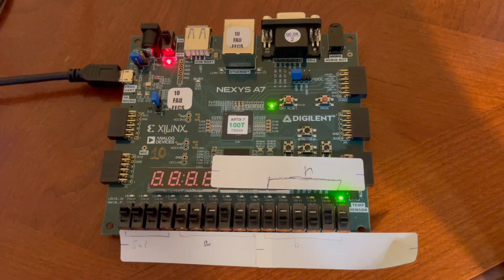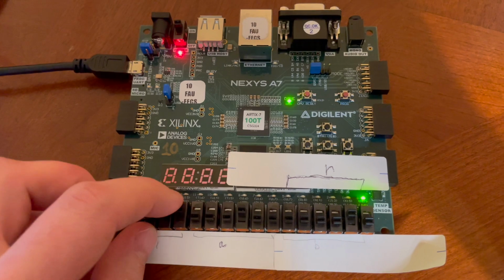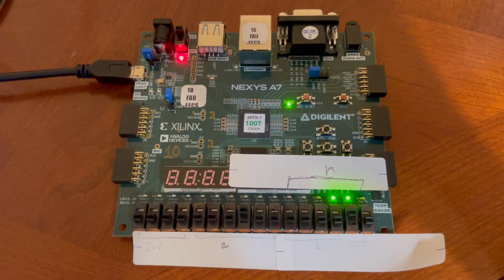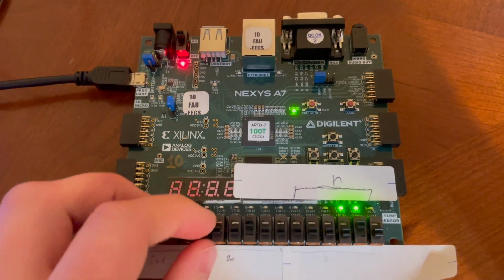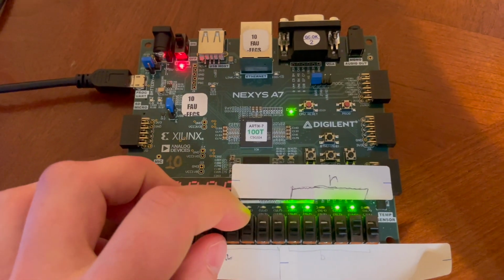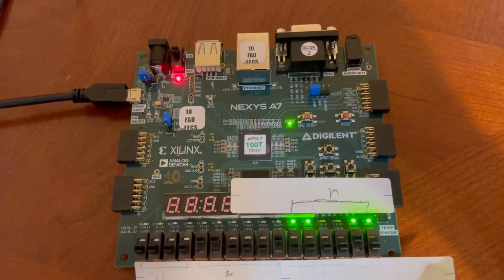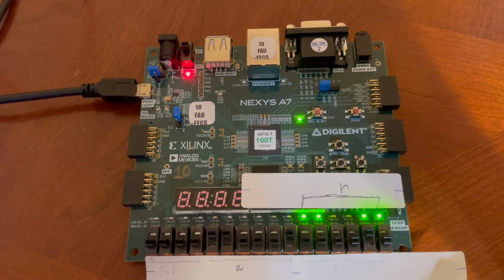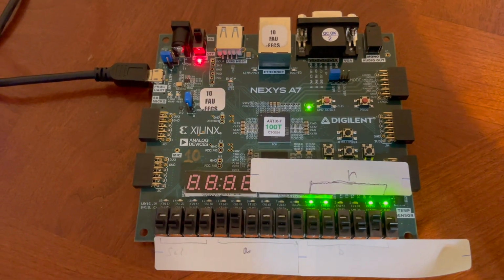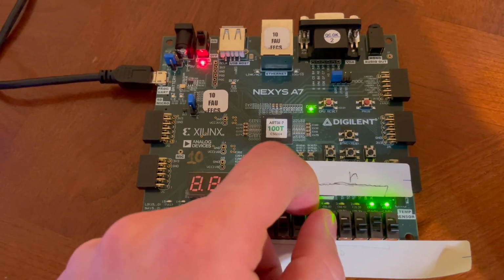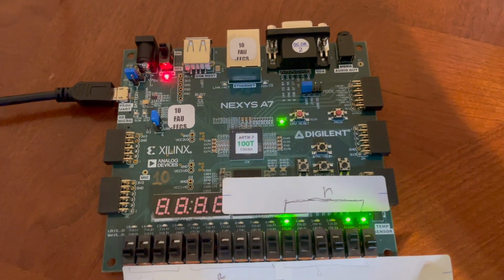So now I'm going to switch the selects back to 0000, and I'm going to input for A 110001, which is 49 in decimal. And I'm going to input, for B, 110010, which is 50 in decimal.